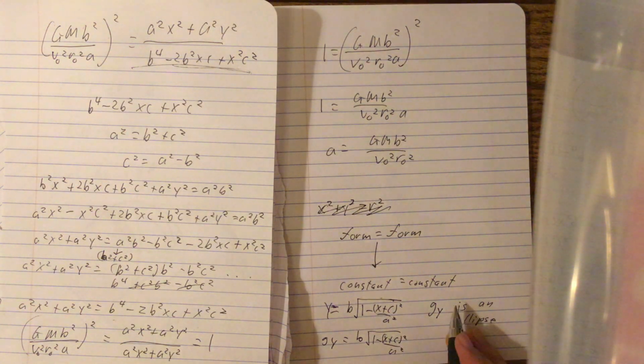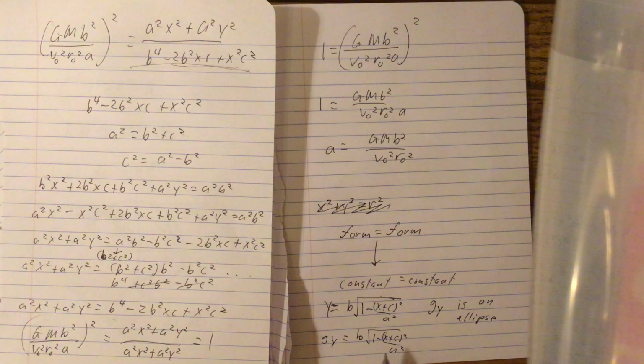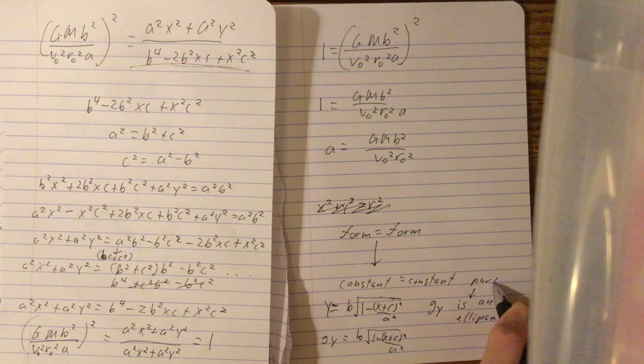But if this is so, yeah, gy is an ellipse, or is part of an ellipse. So make sure, part of an ellipse.